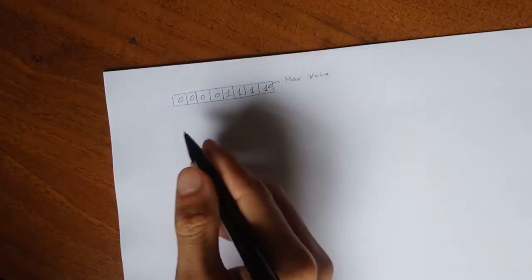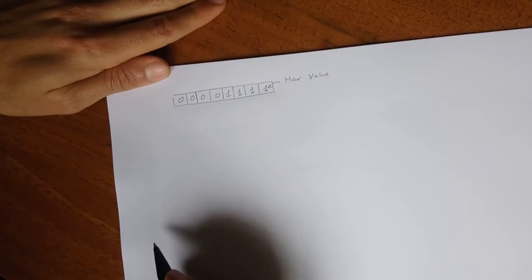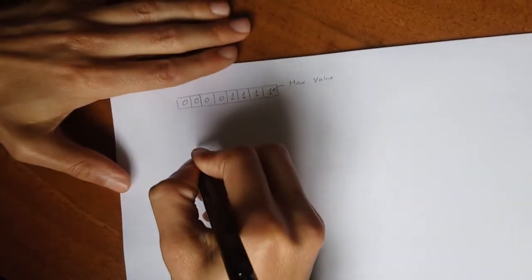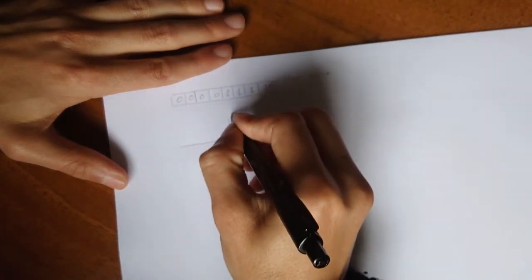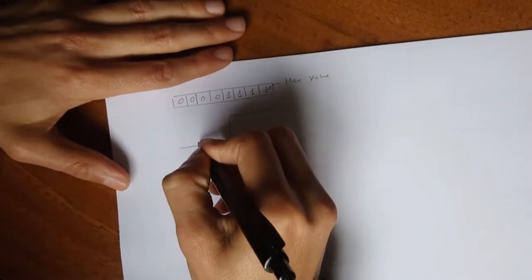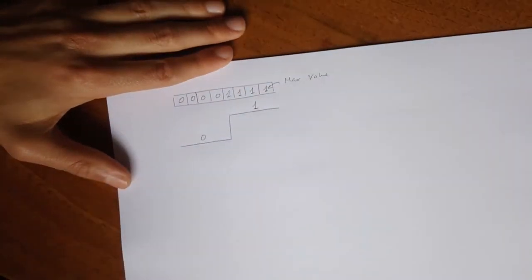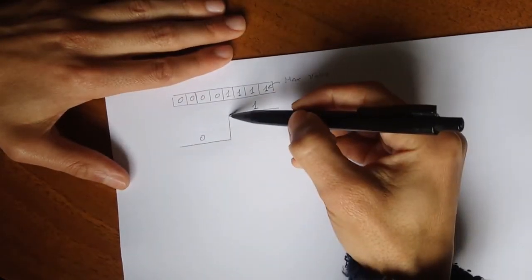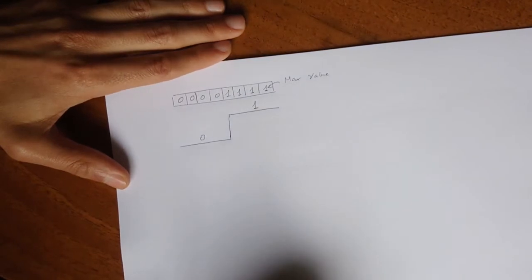Now, if you plot this one-dimensional image, you would get something like this. So here I have zeros, and here I have 1. And this transition from 0 to 1 is my edge.